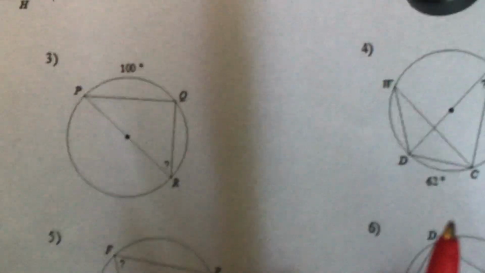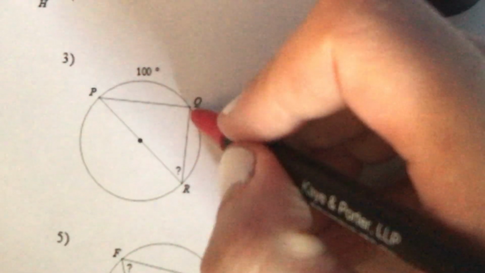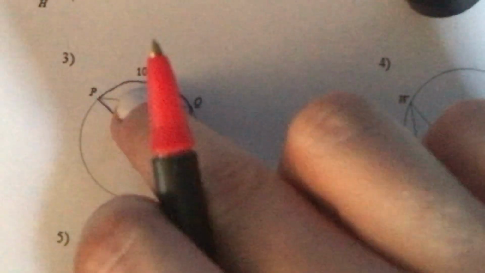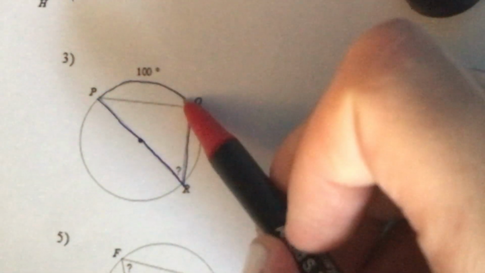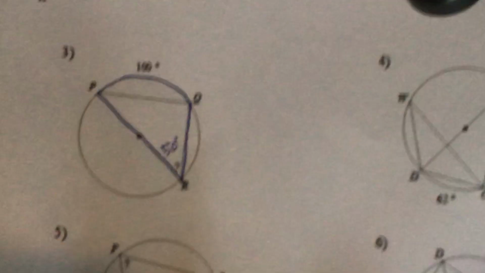All right. Here's another example problem. This one's a little easier. We have an inscribed angle. We know this arc is 100. Just don't get confused by this line here. I would just ignore this line, and I would see, okay, this is 100 degrees, so this has got to be half of 100, so 50. That's it.